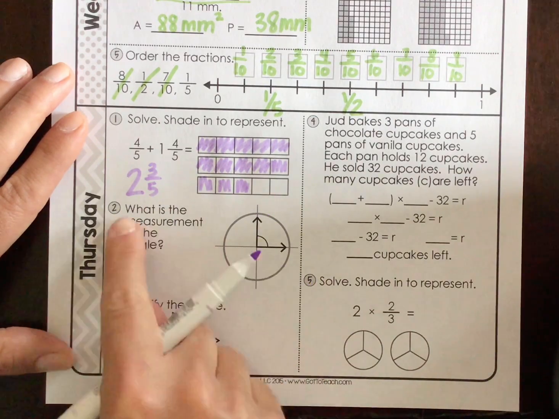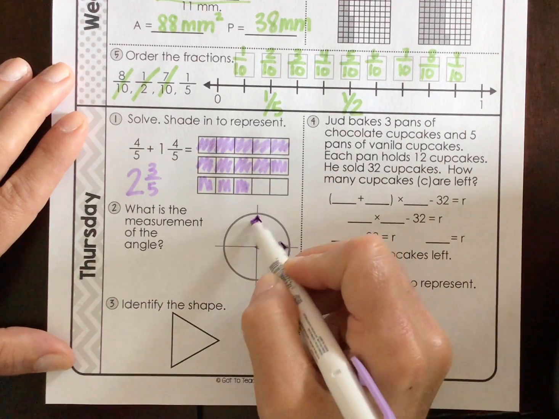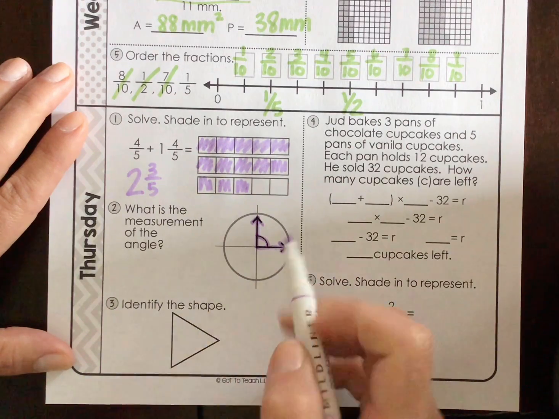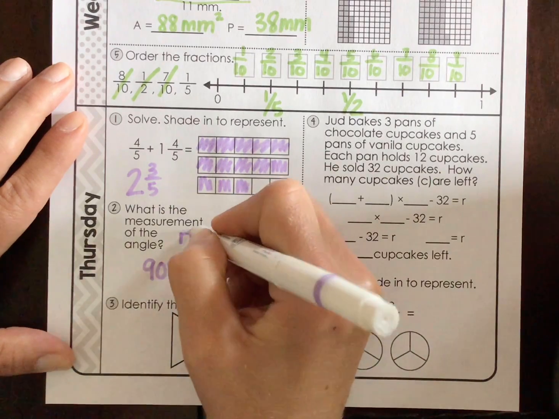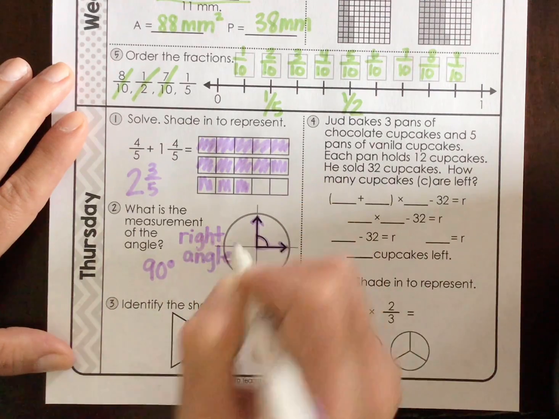All right, number 2, what is the measurement of the angle? This is the angle that they are asking for the measurement of. And if you look, it is making that L shape. So that is a right angle that measures 90 degrees. It is a right angle.